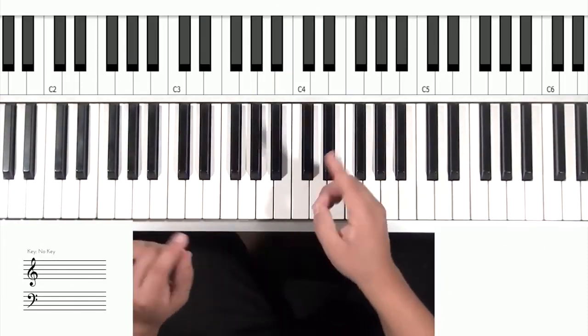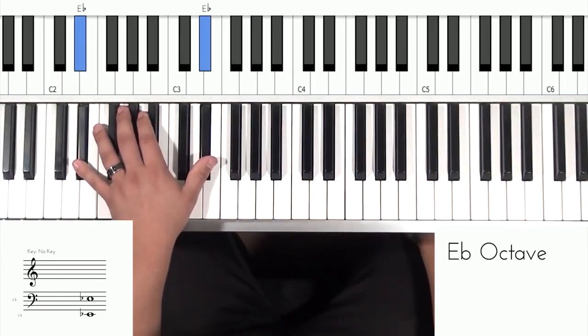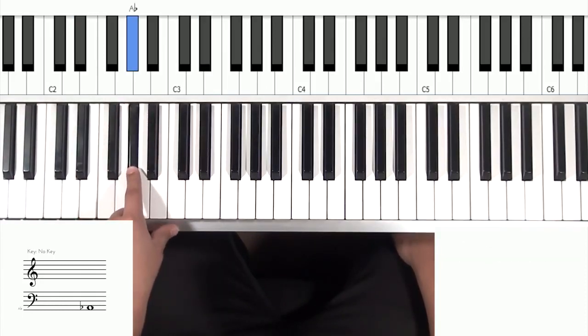Now let's look at the left hand. What's happening here? Frédéric's playing a D sharp or E flat, whichever you'd like to call it, before he goes to a G sharp.